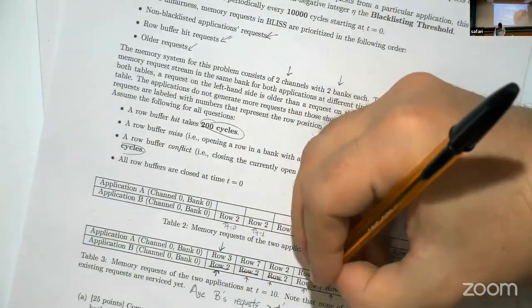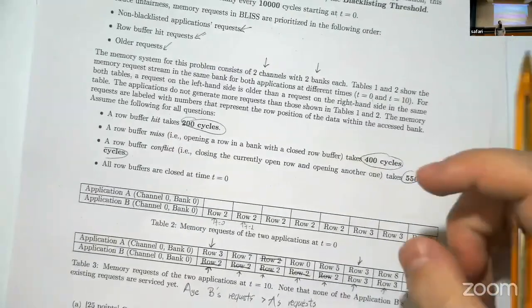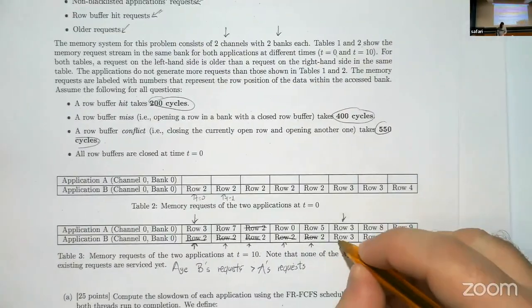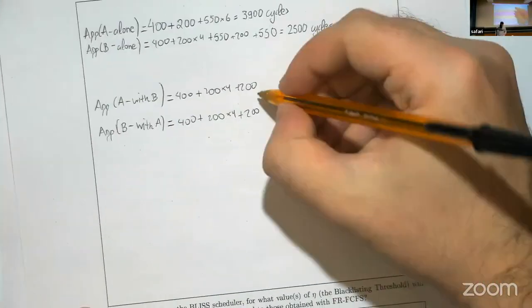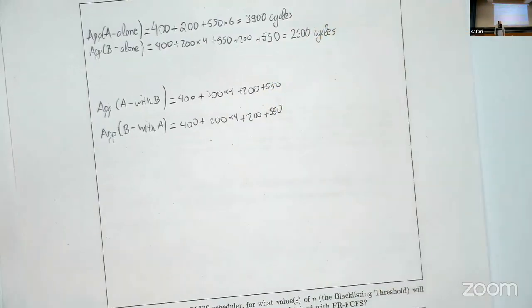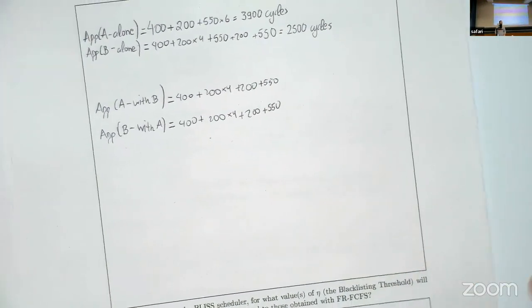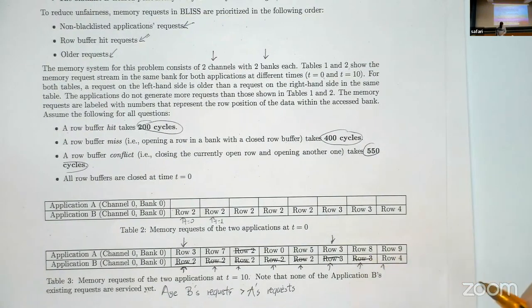So what did we fix? What did we serve right now? We serve this, we serve this, we serve this, this, and this. And the question is, what do we serve next? We open row 3. Okay. To open row 3, we need to pay 550 cycles, right? Because we need to basically pre-charge and then activate a new row. We have row 3 here. And which one do we serve first? We serve application B, because it also has a row 3.